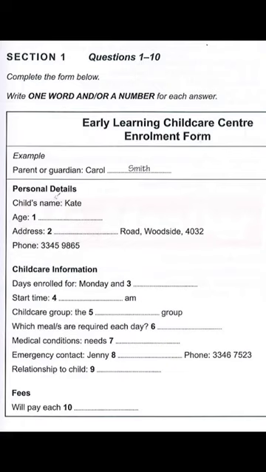OK, let's move on to meals. We can provide breakfast, lunch and dinner. As she's finishing pretty early, she won't need dinner. Will you give her breakfast before she comes? Yes, she'll only need lunch.